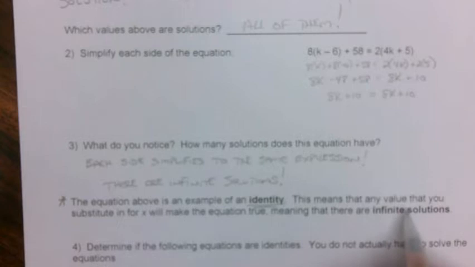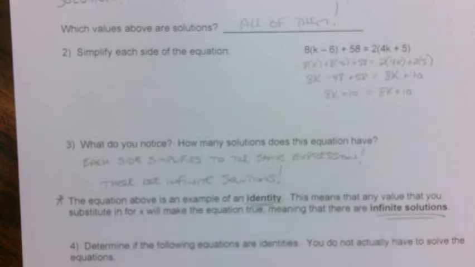This means that any value that you substitute in for x will make the equation true, meaning that there are infinite solutions. Whenever you get an identity, there will be infinite solutions. So if I simplify each side of my equation and I end up with the same thing on both sides, I know that I'm working with an identity and there will be infinite solutions.